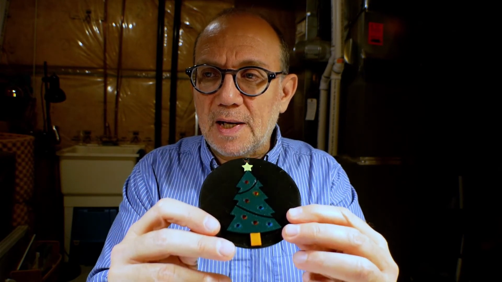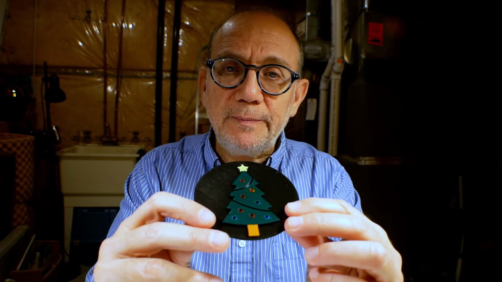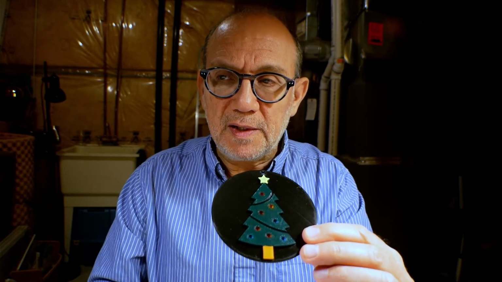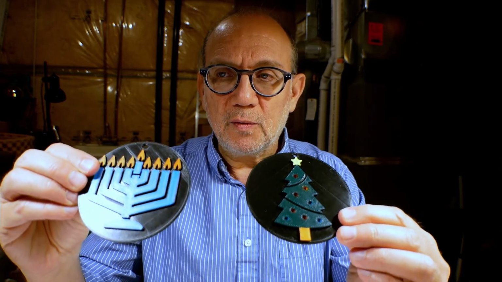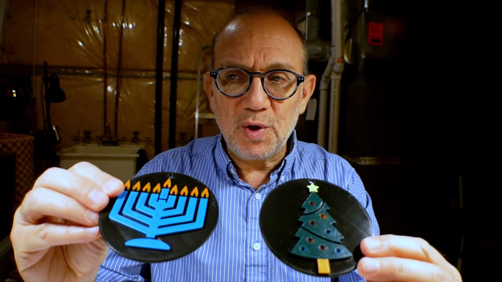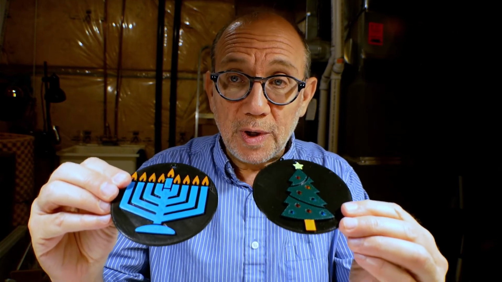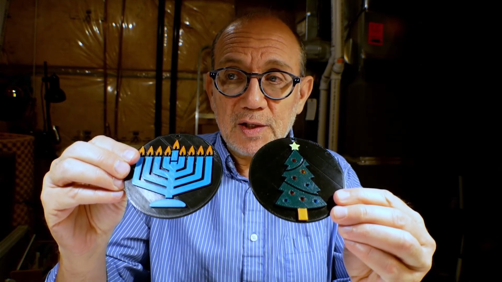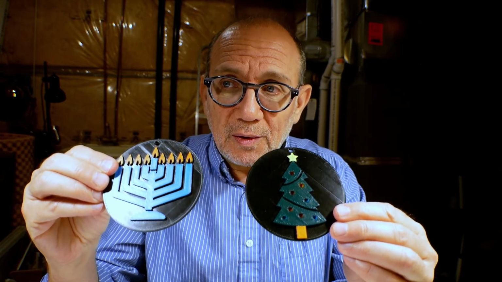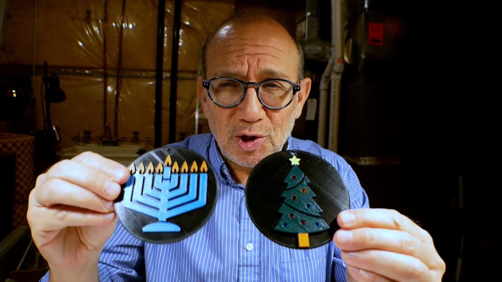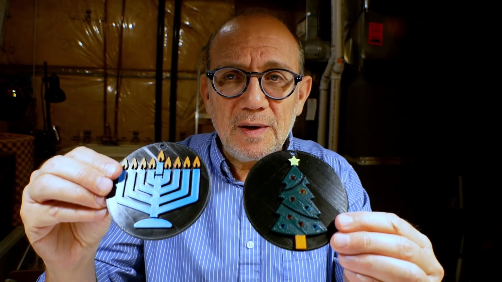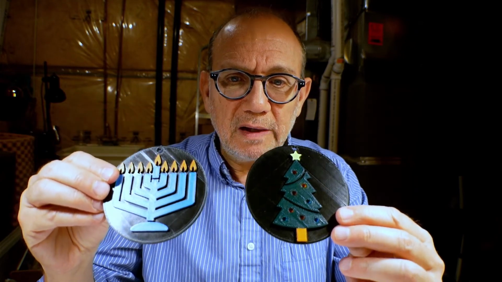I'm not unhappy with the way it turned out, and overall, I think that both of these decorations worked out very, very well. The next step is to get them on the tree. So that's what I'm going to do now, and that will be the final step of this project that actually took longer to do than I expected. So let's put them on the tree and call it a day.